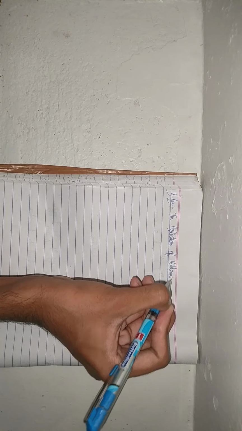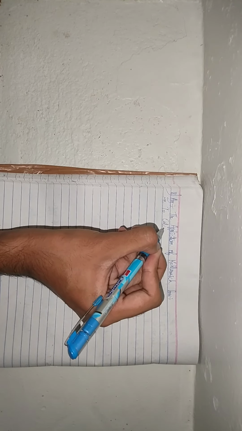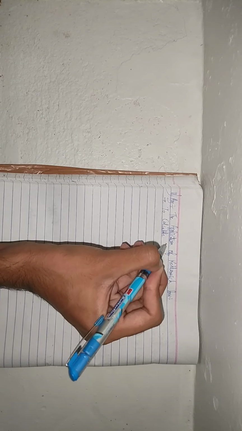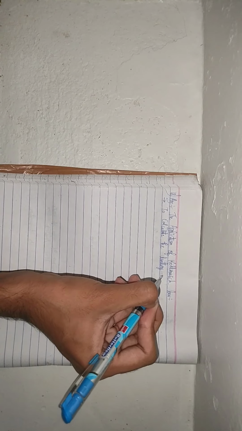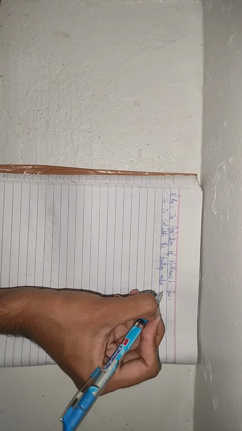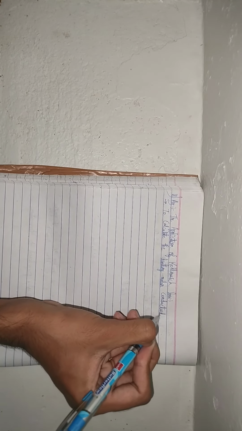Kohlrausch's law. So here I am writing 3 applications. To calculate the limiting molar conductivity of weak electrolytes.